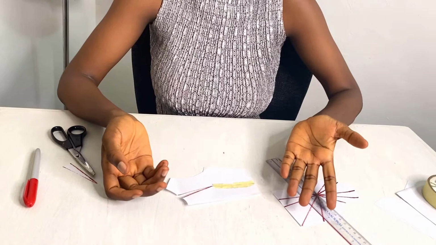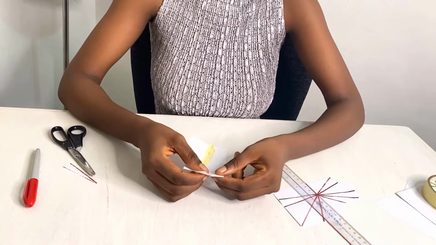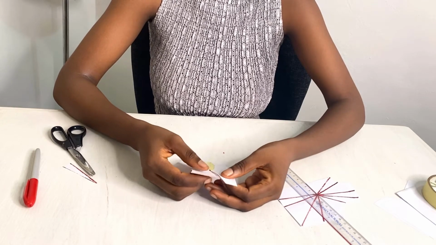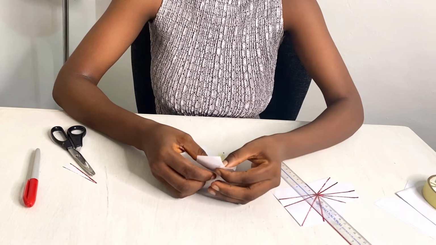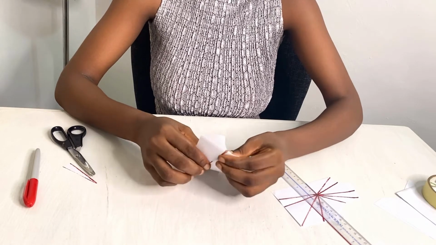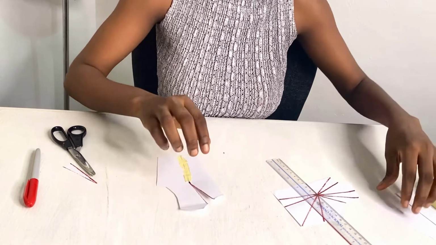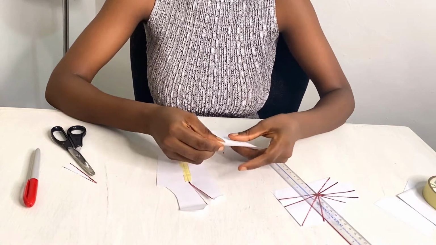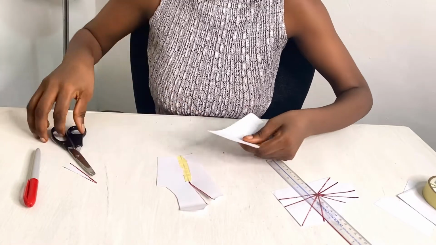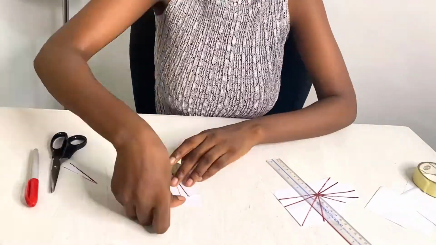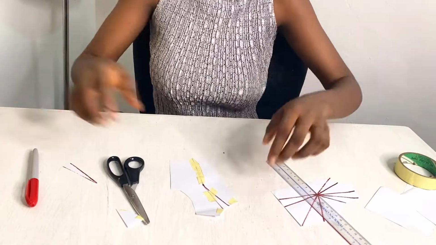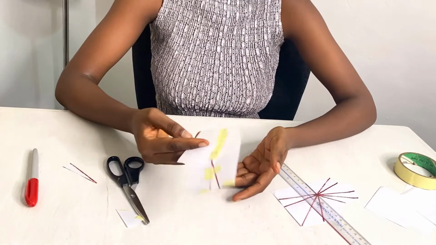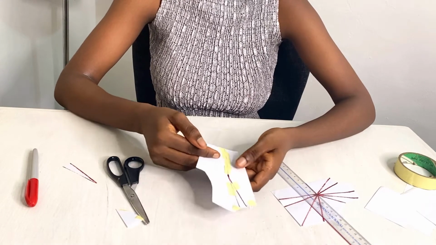So on my fabric, when I'm sewing, I close back the darts like normal, the way I would sew my darts. So I close it back, and then it forms something like this. So I'm going to place another piece of paper here just to show you what it's going to look like. Now this is what my new pattern will look like. So this is a completely new design from what we had earlier.